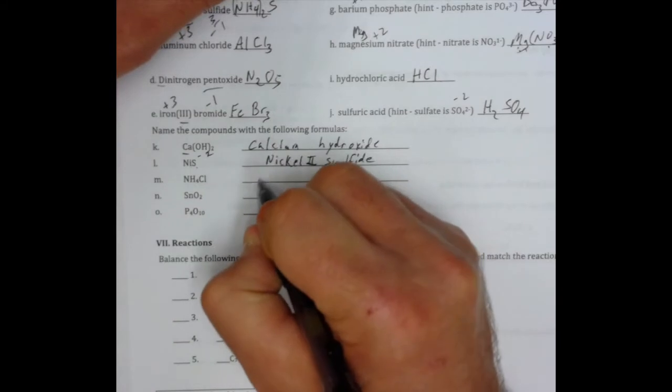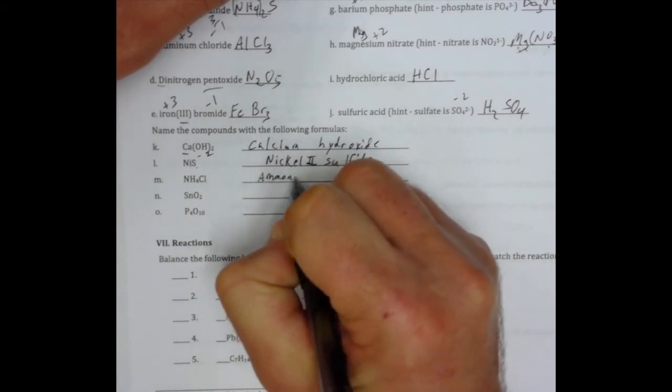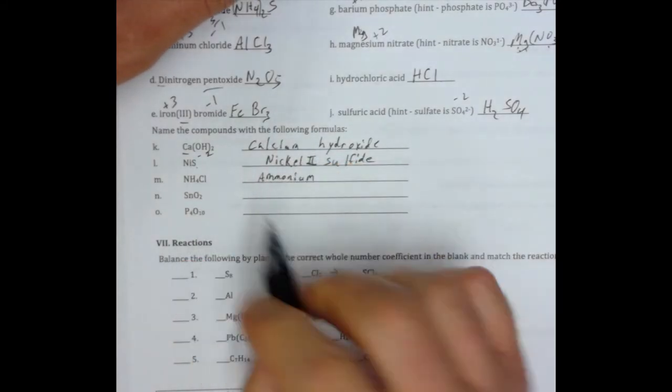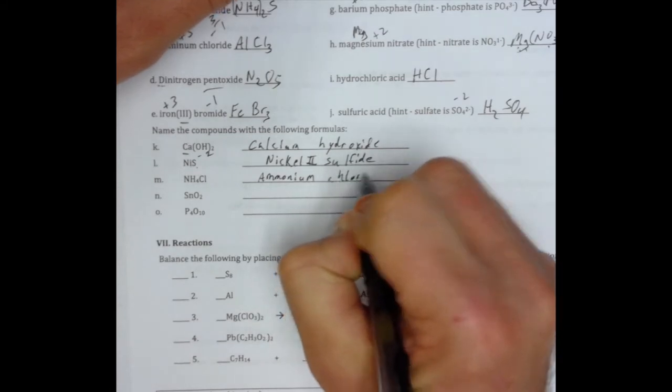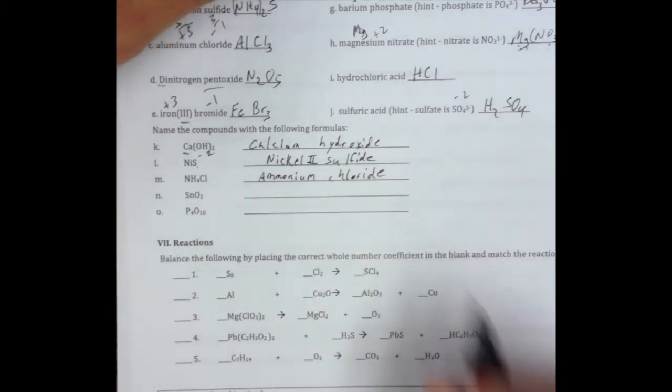NH4, that is ammonium, from the back of the periodic table. Cl is chloride. Ammonium would never need a Roman numeral or anything. It always has a fixed charge of +1.